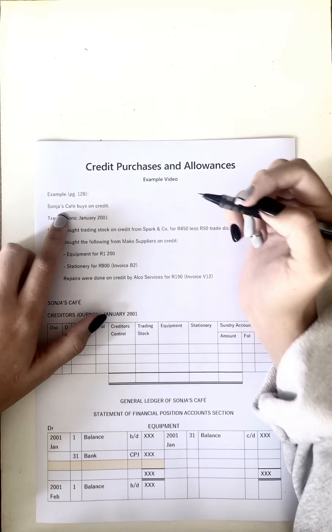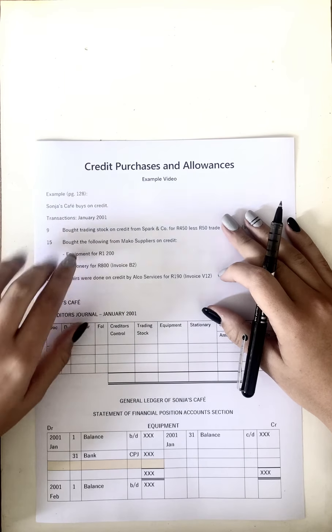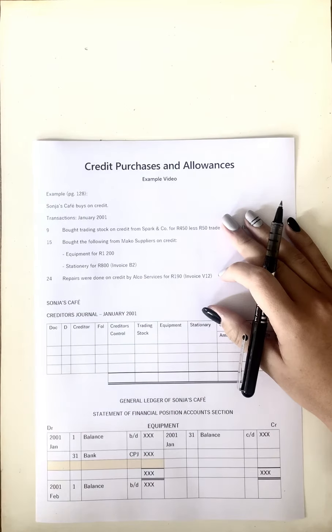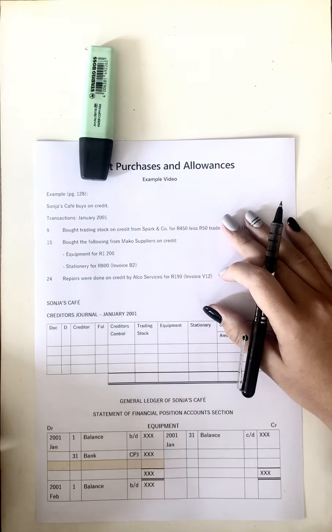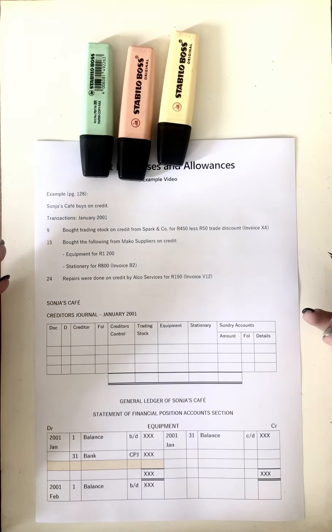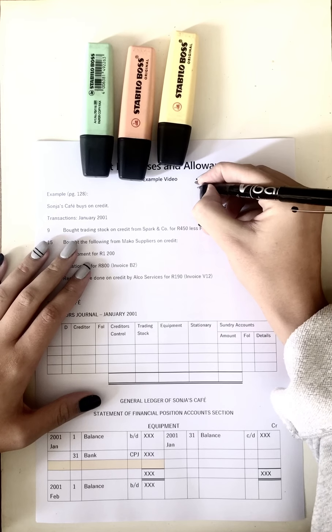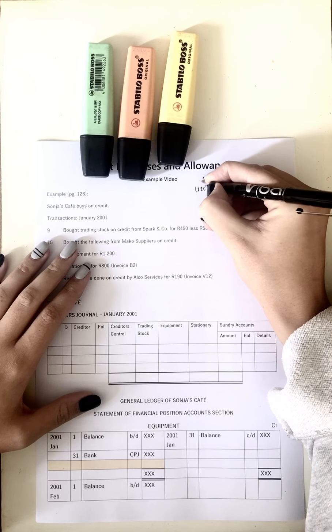Okay, so the example guys can find on page 128. We're working with Sonia's Cafe. So Sonia's Cafe buys on credit, and these are our transactions. Like I said in the previous example, use highlighters because now we're working with our creditors. Let's quickly note with your creditors.